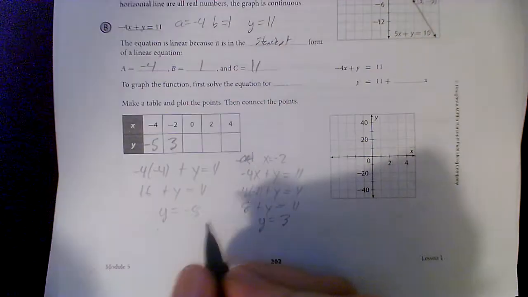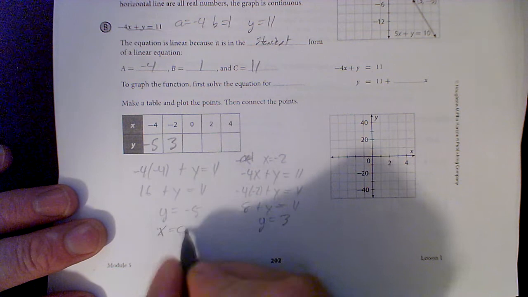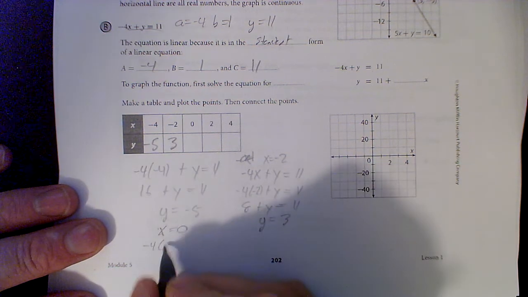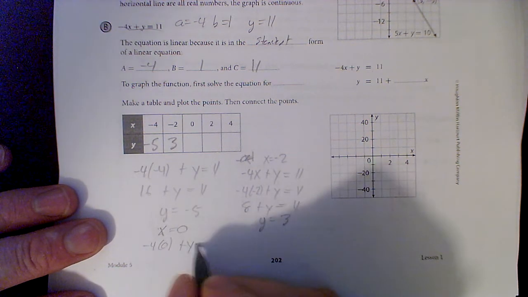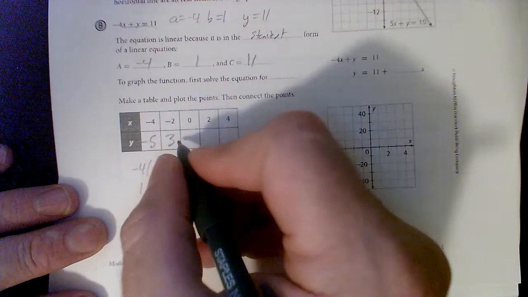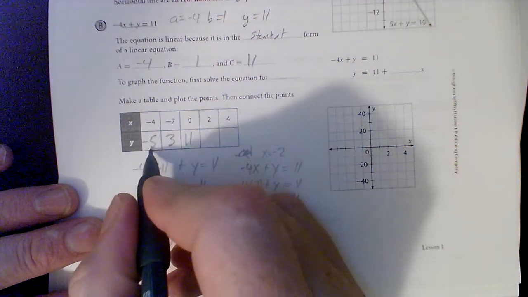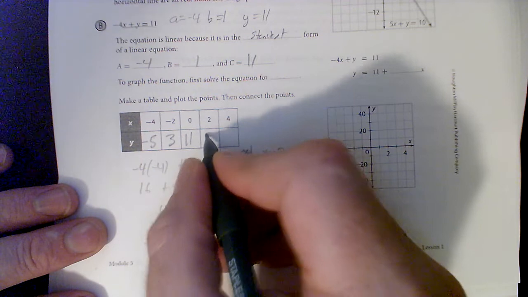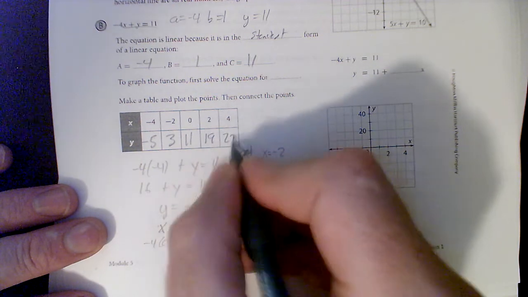We skipped one. So if I go x equals 0, right? That's -4 times 0 plus y equals 11. And these cross off and you get y equals 11. I can see this going up by 8 every time. Alright, so this one's going to be 19. 8 more is going to be 27.